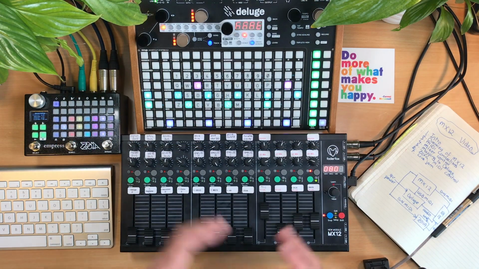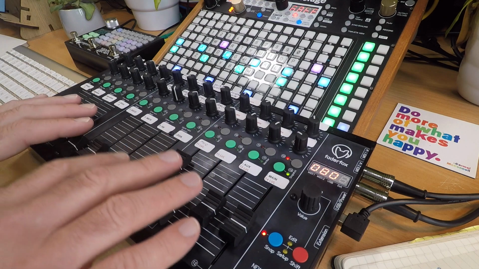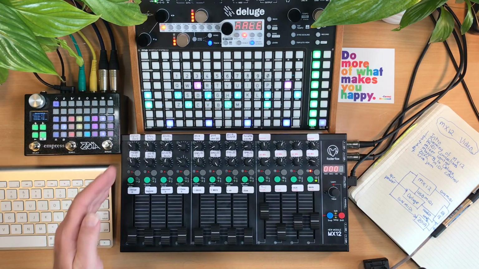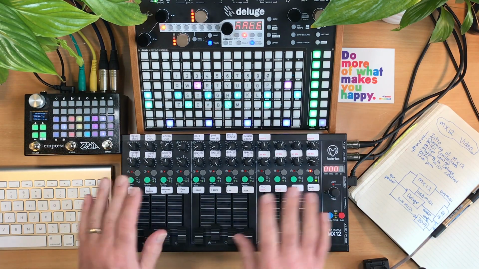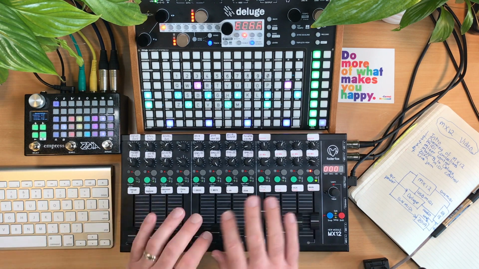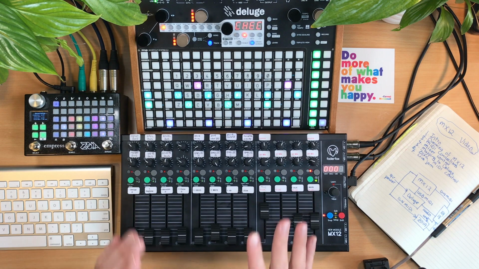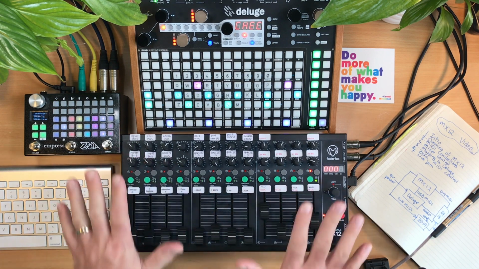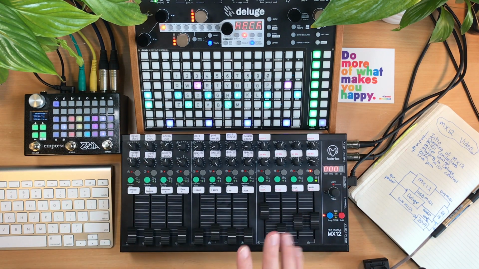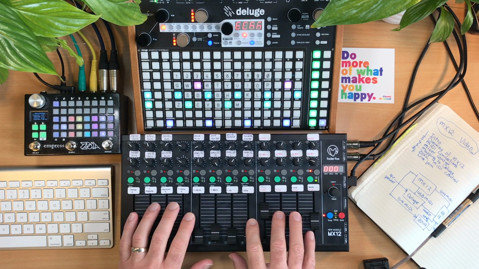Hi, this is the Faderfox MX12. It's a 12-channel mixer controller with all the knobs, faders and buttons that you possibly could need. I use it to control everything in my studio from one place. I've been using it for a few months now, and I want to show you how I'm using it as my all-in-one MIDI controller. First, let's take a quick review of some of its features.